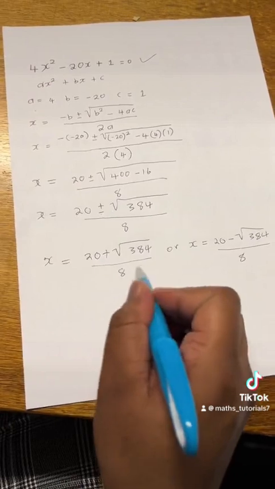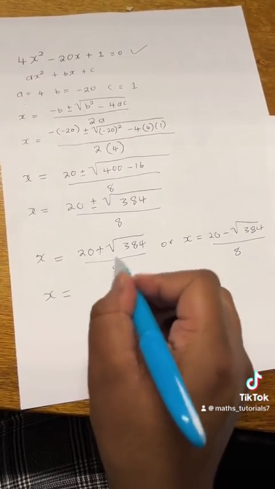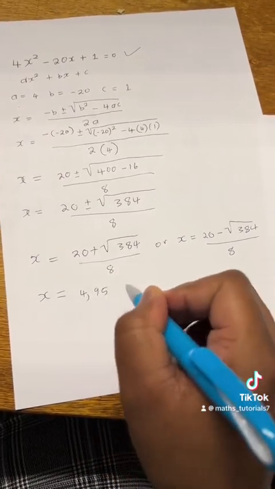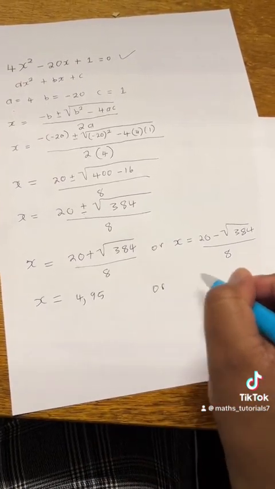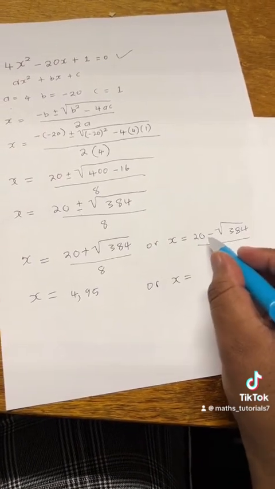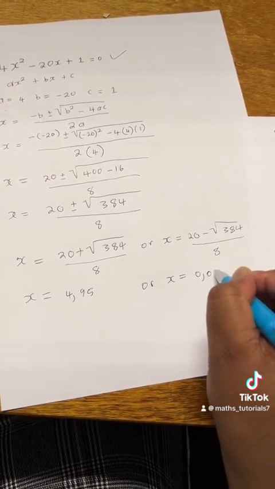Okay, so when you punch this into the calculator, your x value for this one will be 4.95 to 2 decimals. Or your x, when you punch this one with a negative sign, will actually be 0.05.